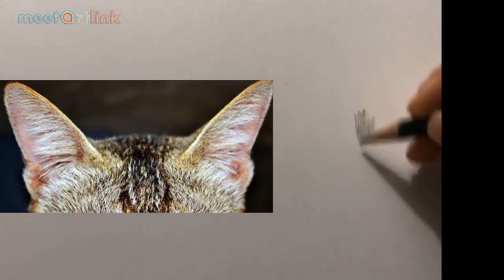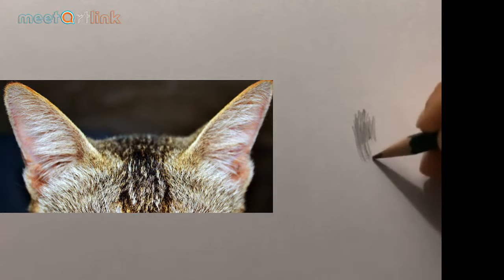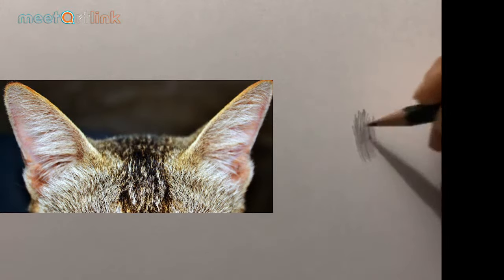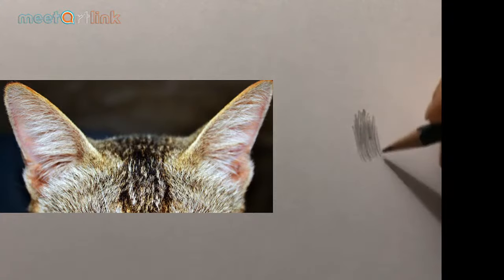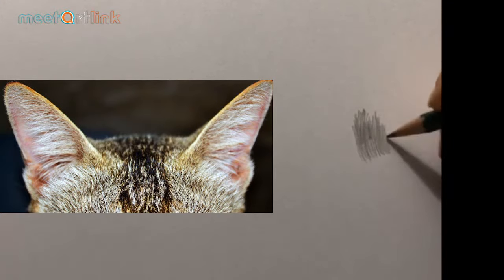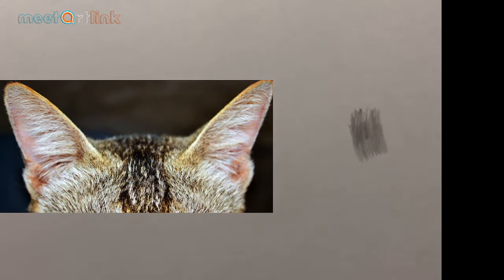But then soon you're gonna realize that when you're drawing the hair, it's also very, very dark, and you can fall into the mistake of thinking that if you want fur, then you have to do this, right?